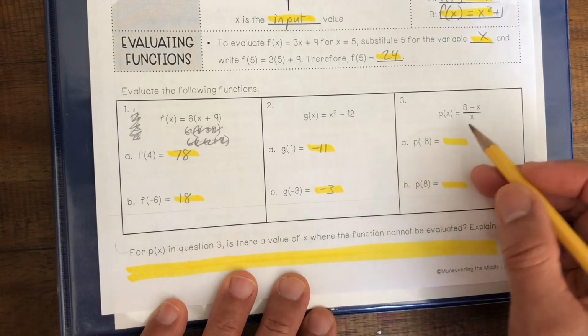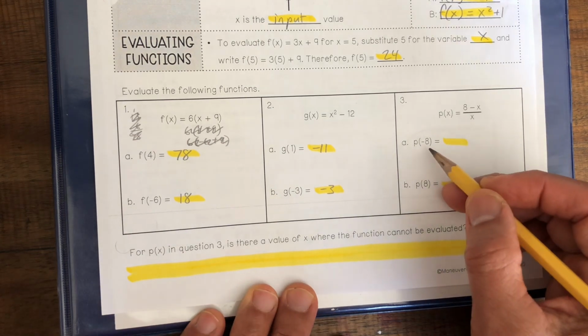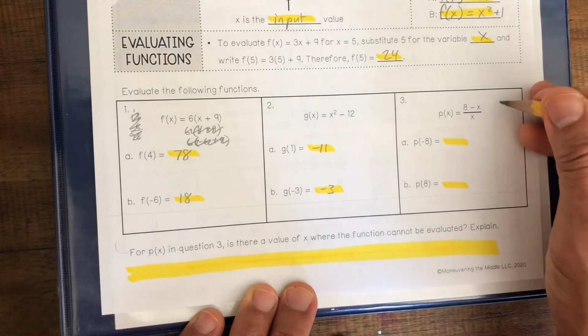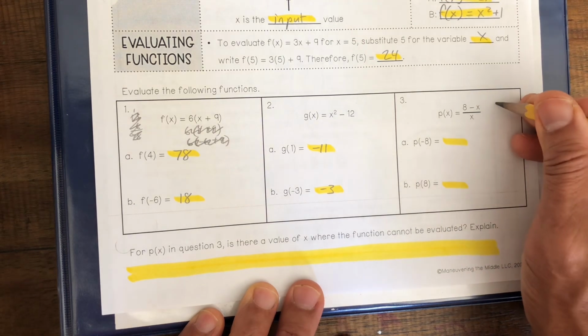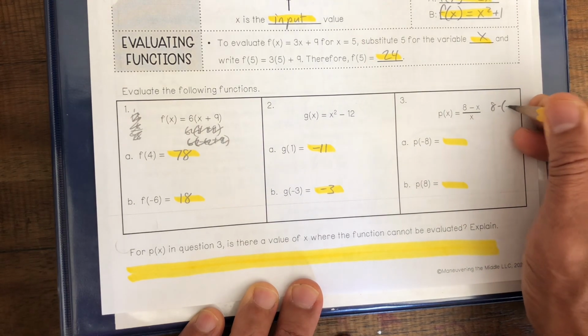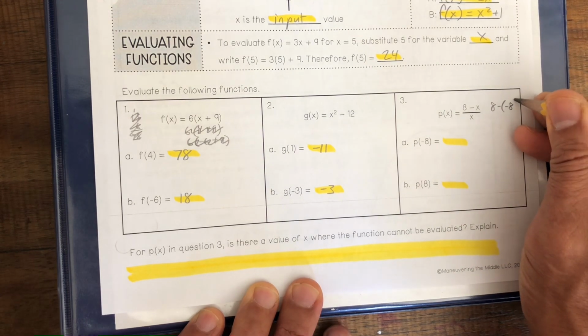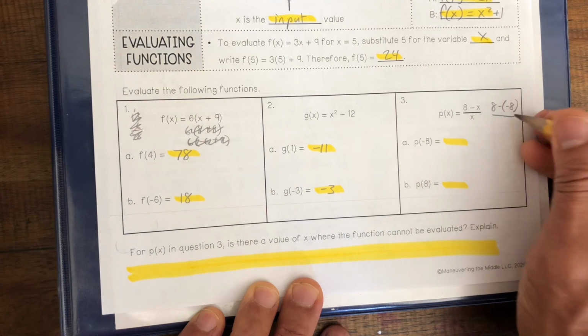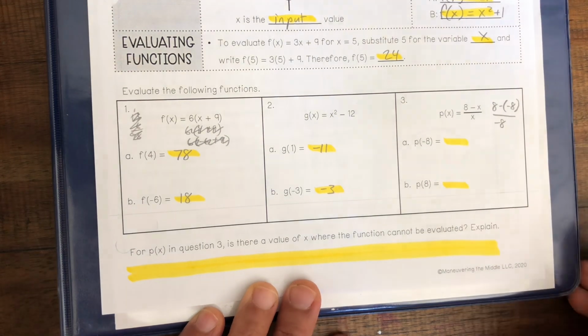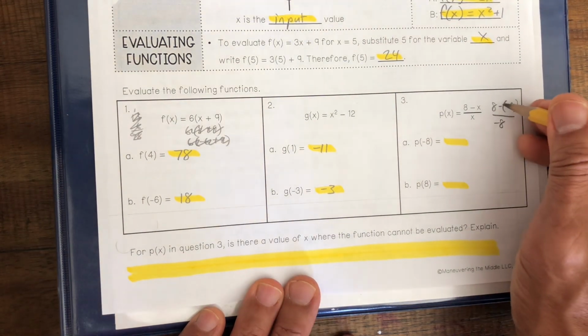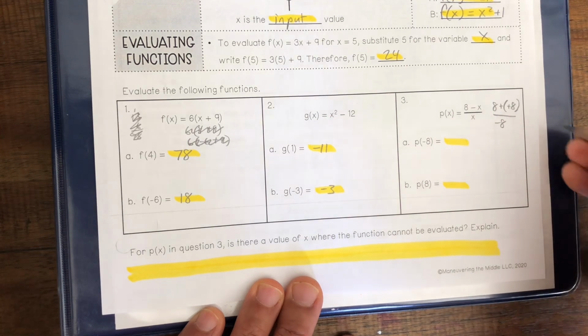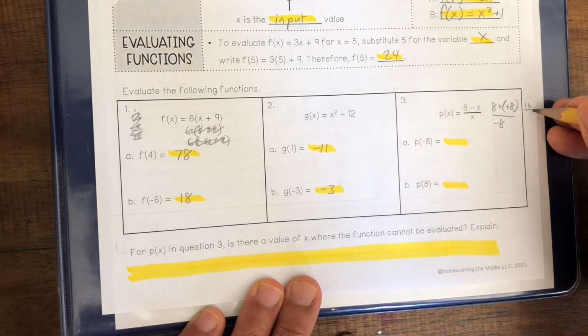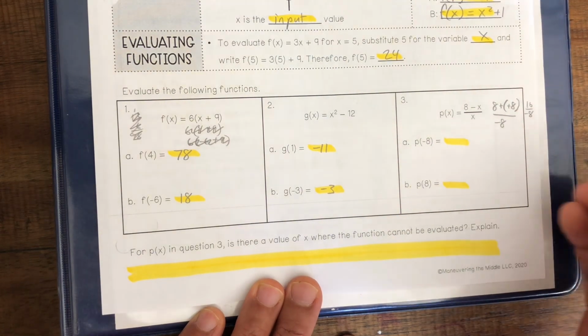And last example, p of negative 8. We could put in a negative 8 here. So this becomes 8 plus positive 8, 16 over negative 8 gives us negative 2.